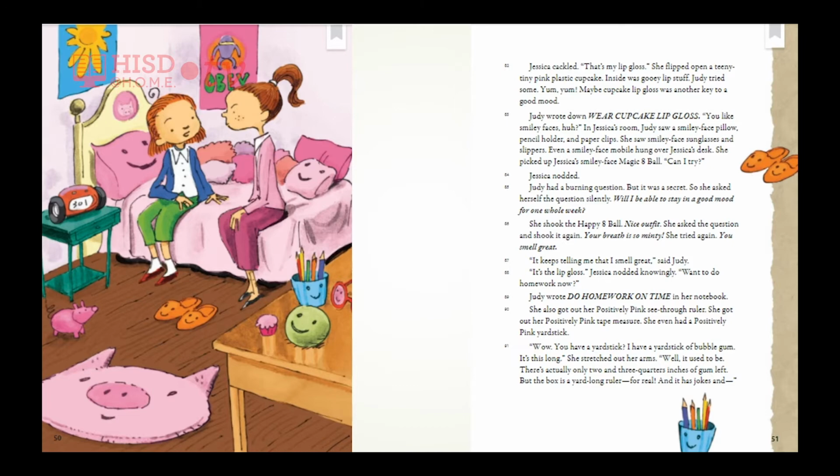"You like smiley faces, huh?" In Jessica's room, Judy saw a smiley face pillow, pencil holder, and paper clips. She saw smiley face sunglasses and slippers. Even a smiley face mobile hung over Jessica's desk. She picked up Jessica's smiley face magic 8-ball. "Can I try?"